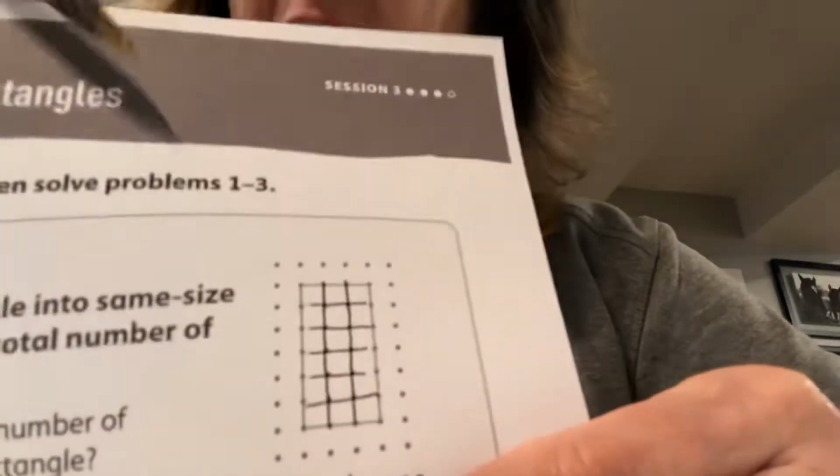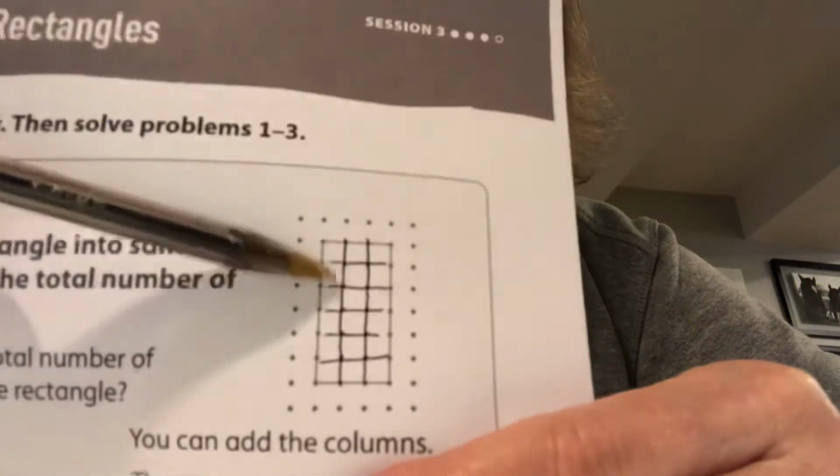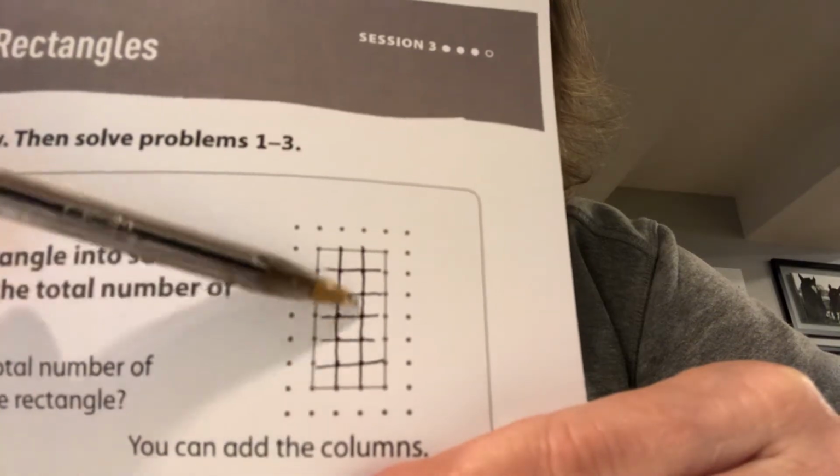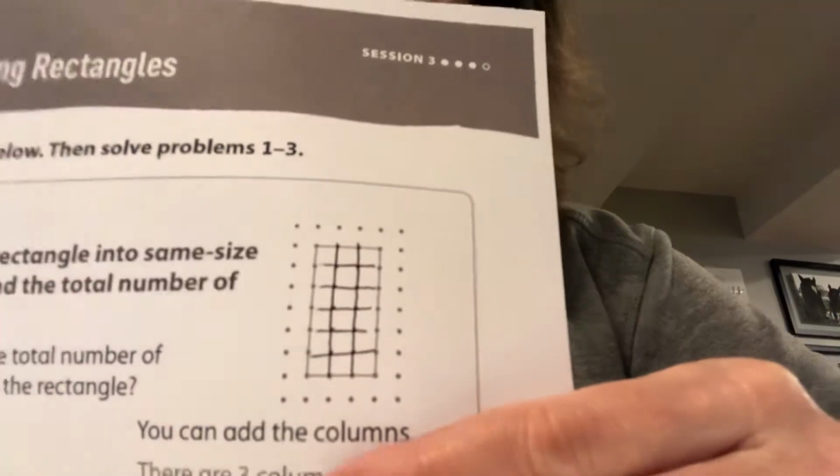And then they said there are 3 columns. Columns go up and down. So I'm going to break that into 3 columns. Look at my columns now. Here's 1, 2, 3 columns, okay? So go ahead and do that on your paper if you haven't already.